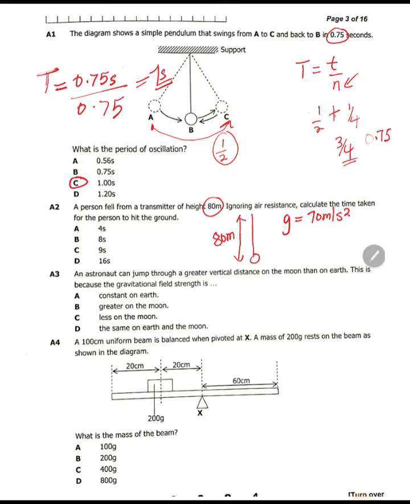we know that the acceleration due to gravity is 10 meters per second squared. We are going to use the equation of motion number 2, which says the height is equal to initial velocity times time plus half acceleration times time squared. So we have height is 80. Remember that it's falling from a height. That means this person was falling from rest, so initial velocity is 0. We have half, acceleration due to gravity is 10, times time squared.